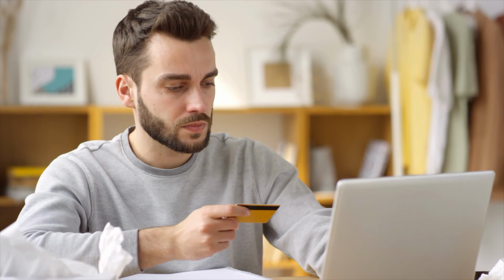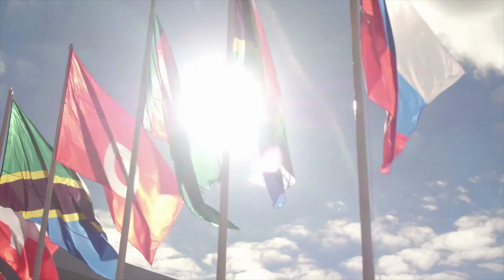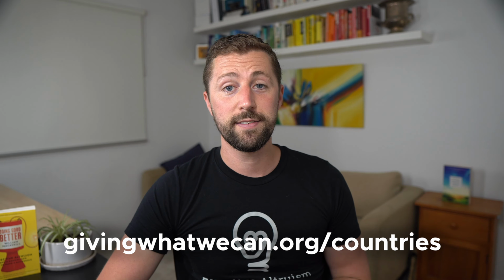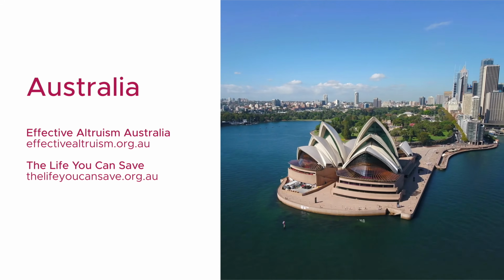Effective giving around the world. For donors in the UK, US, and the Netherlands, it's easy to donate to most of the high-impact charities, organisations and funds mentioned today. There are also many country-specific regranting organisations that have been set up to help donors around the world donate to highly impactful charities while receiving a local tax deduction or other government benefit. We have an exhaustive list of these regranting organisations available at givingwhatwecan.org/countries.